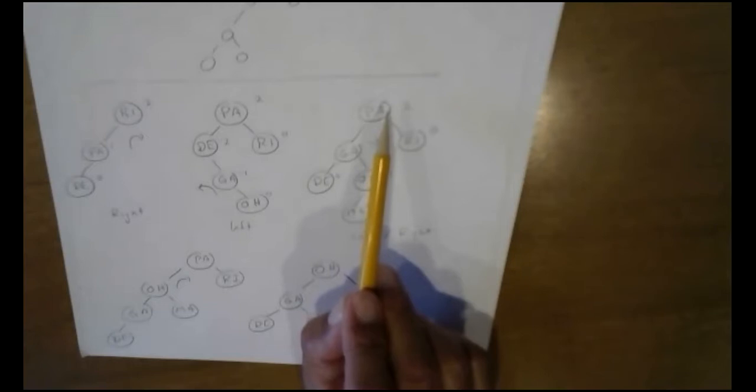What's the next largest less than PA? The next largest less than PA would be Ohio. Agreed? Yeah, because Ohio is bigger than Georgia, it's bigger than Delaware, so it would be the node without any right children. And again, that's the one that I keyed on. I moved that one to the left and then up.